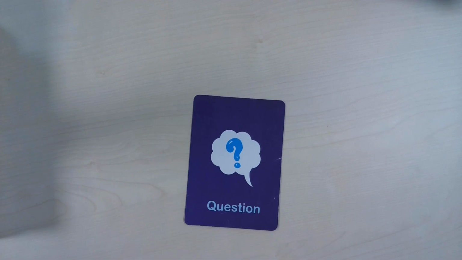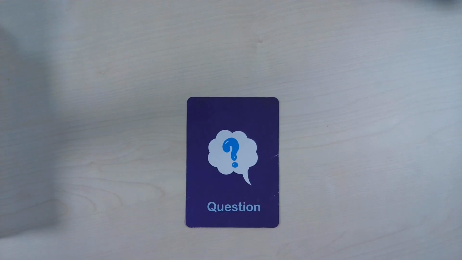That would be the imperative. Question number 4. Which mood is used for hypothetical situations, wishes, etc.? That's the subjunctive mood.